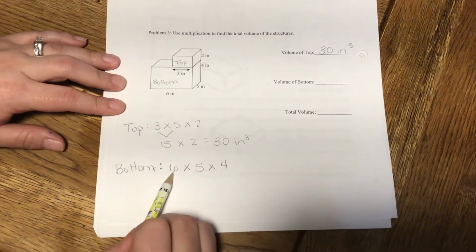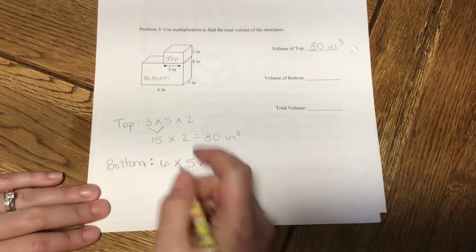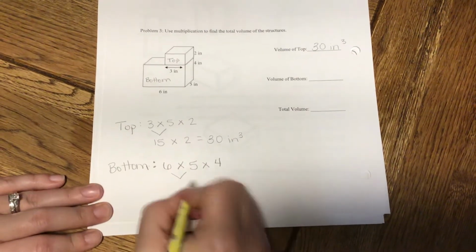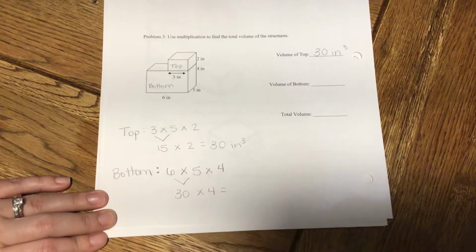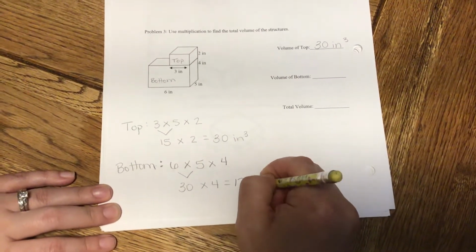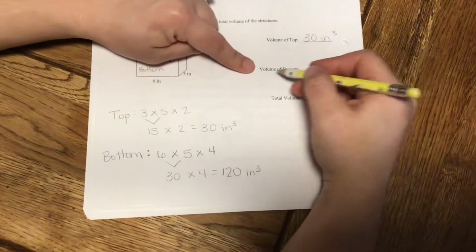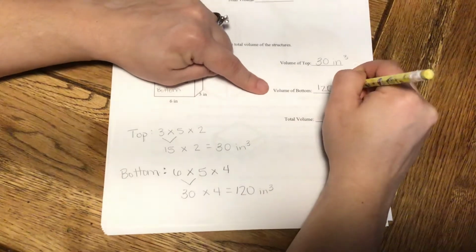So length 6, width 5, height 4. Miss Purdy, can you help me solve? Yes, 6 times 5 is 30, and 30 times 4, mental math, that would be 120 inches. Good job, Miss Purdy. So the volume of the bottom is 120 inches cubed.